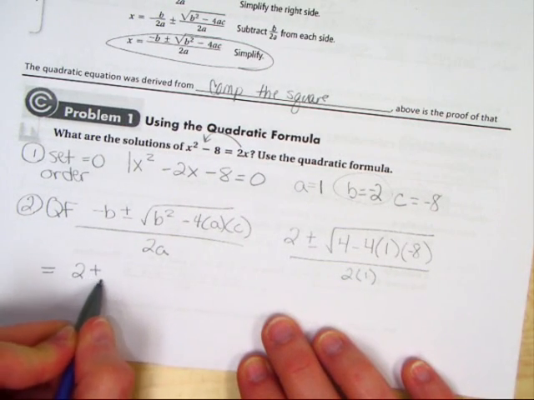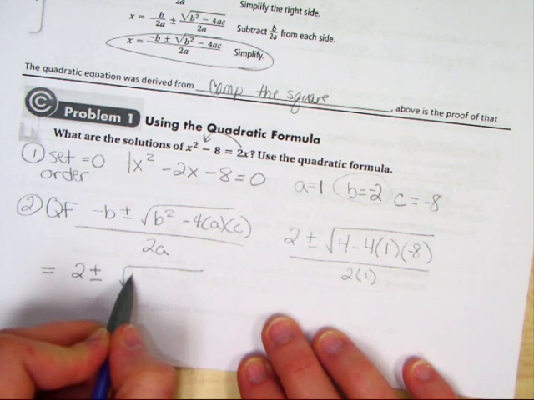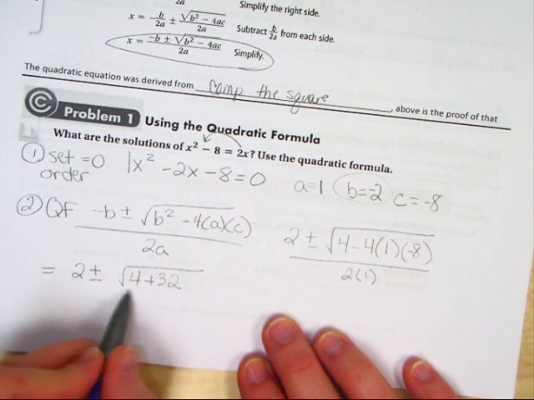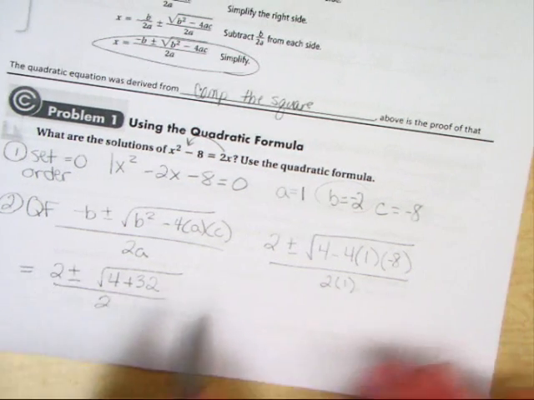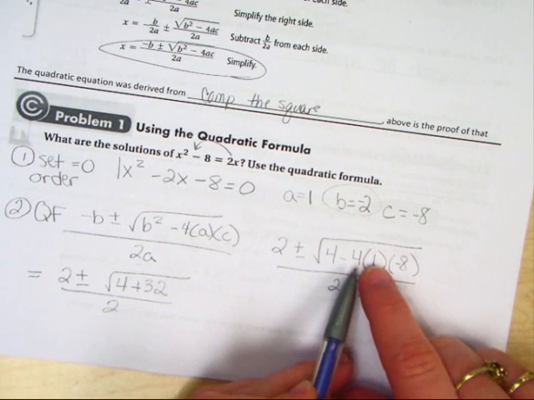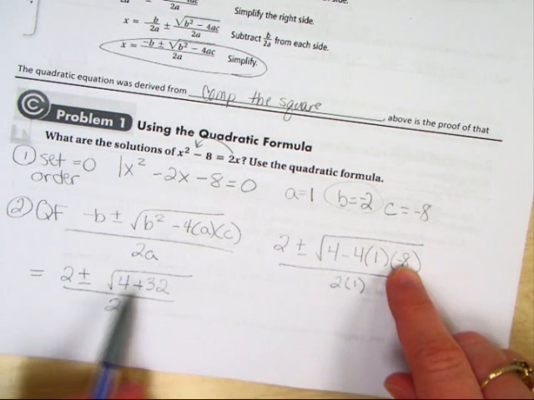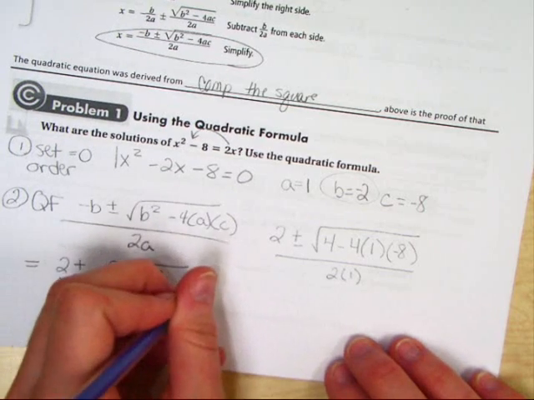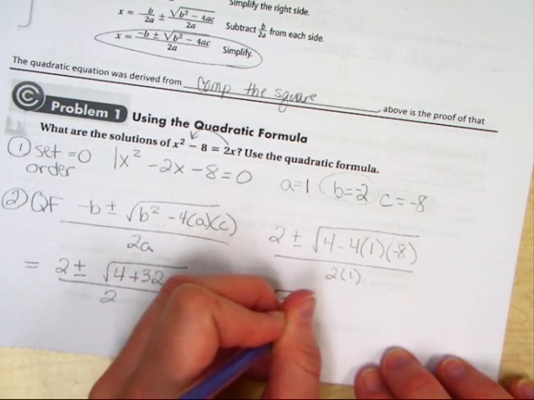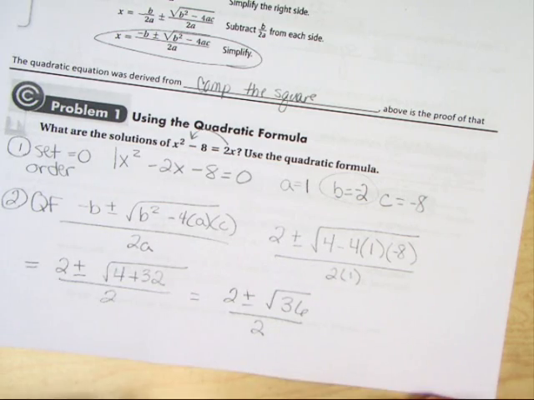That's positive 2 plus or minus square root of 4 plus 32 over 2. If you're wondering why it's plus 32, it's a negative 4 times a positive 1 times a negative 8, which makes a positive 32. That's 2 plus or minus the square root of 36 over 2.